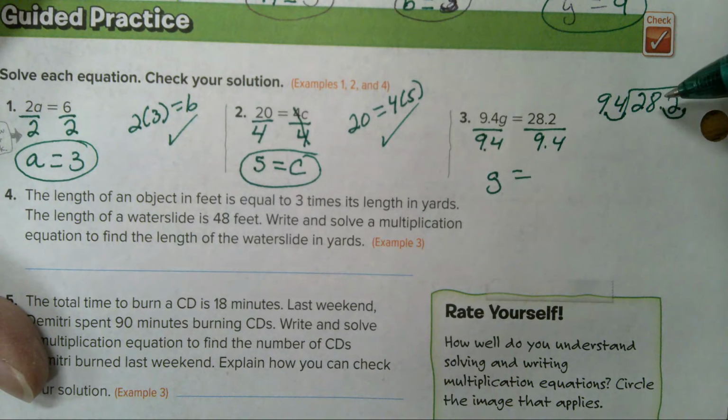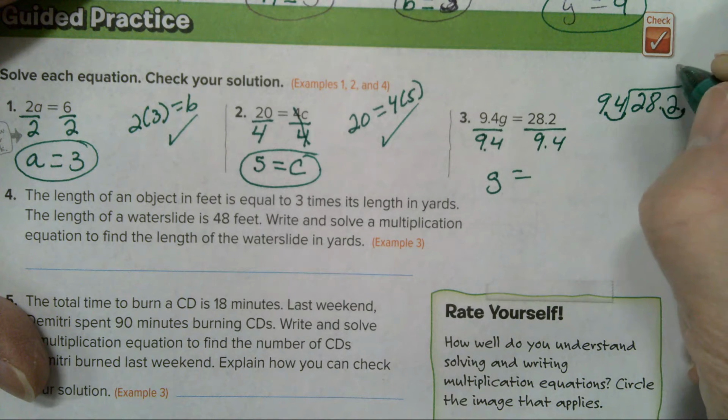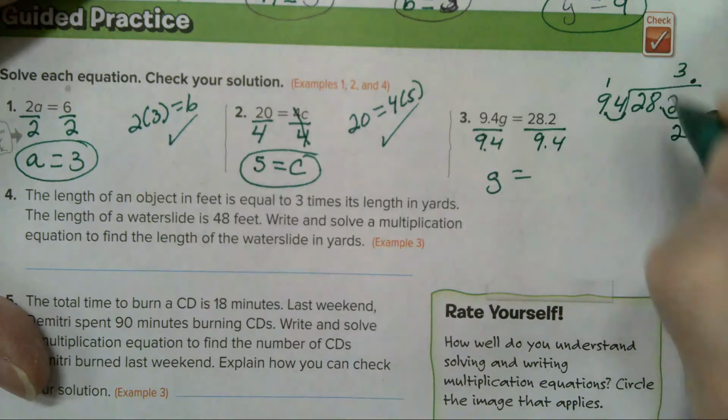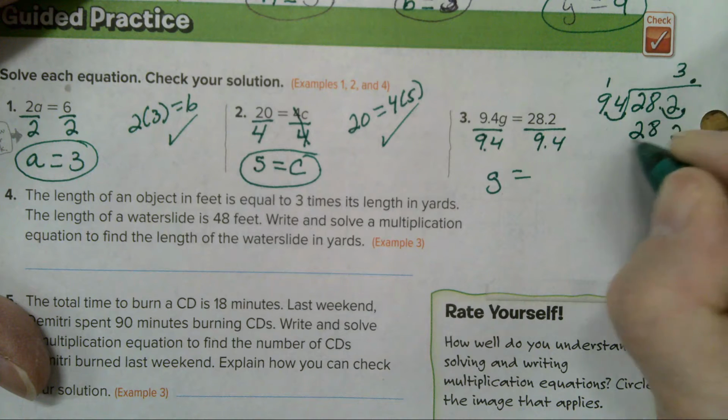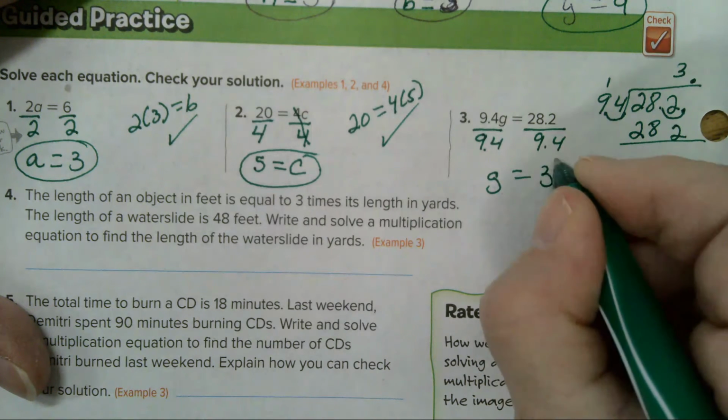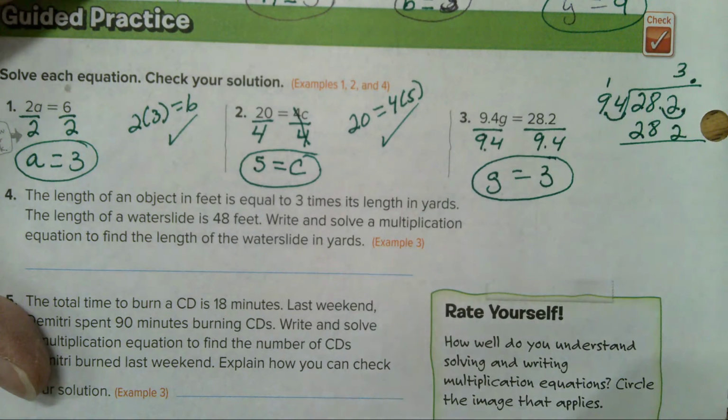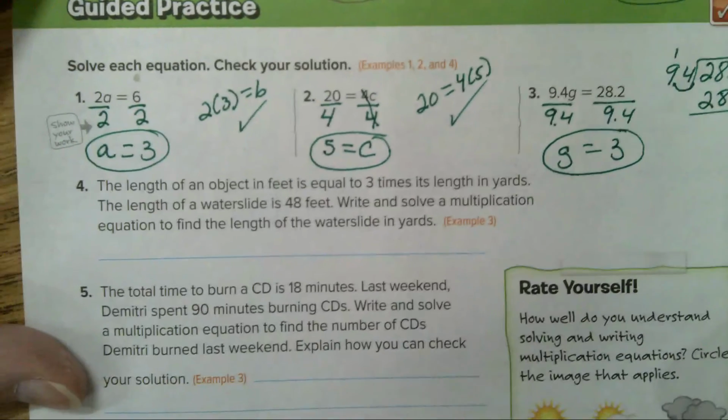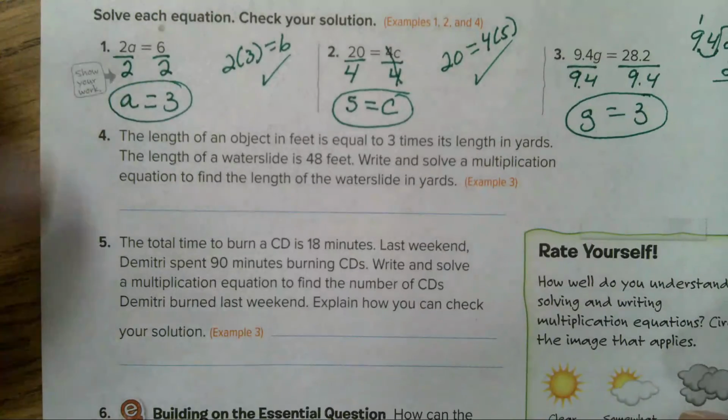9 goes into 28 3 times. Yep, it works. 3 times 4 is 12. Carry a 1. 27 plus 1 is 28. G equals 3. Any questions?